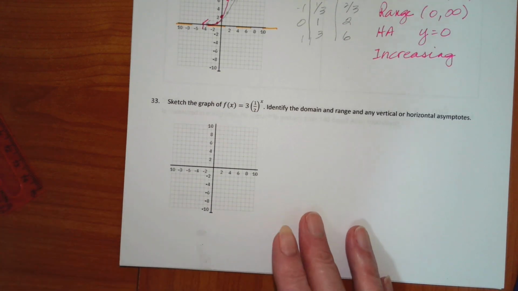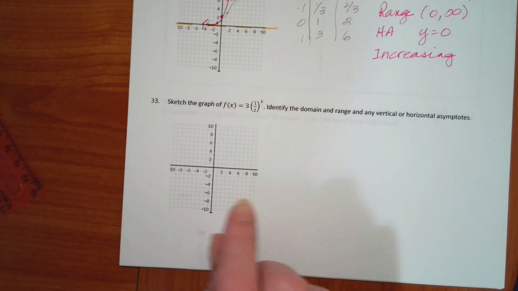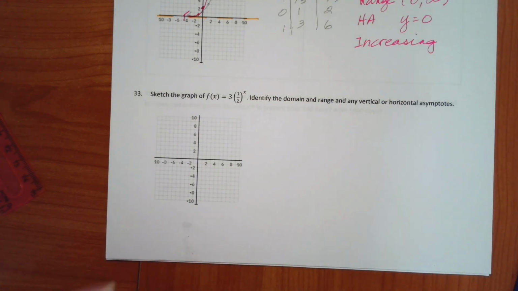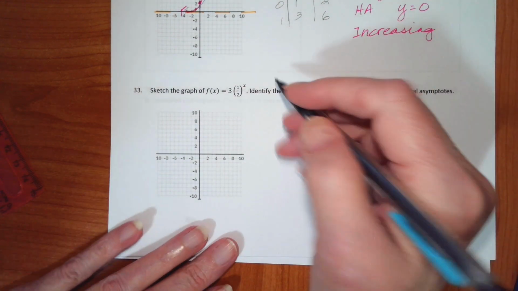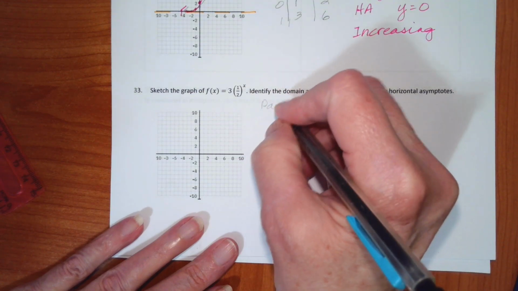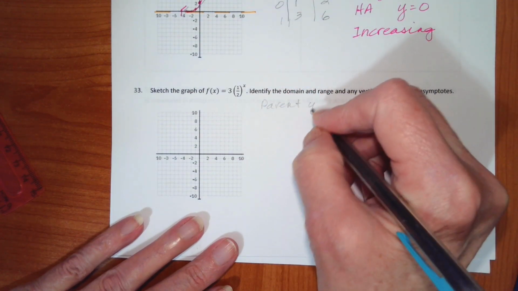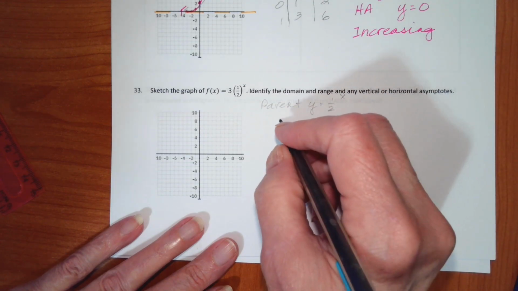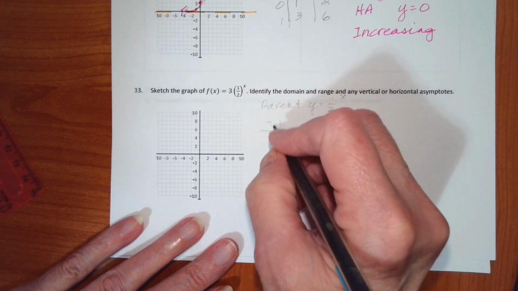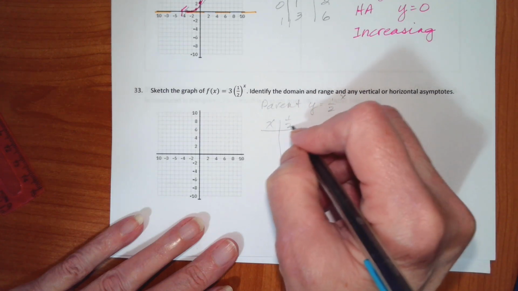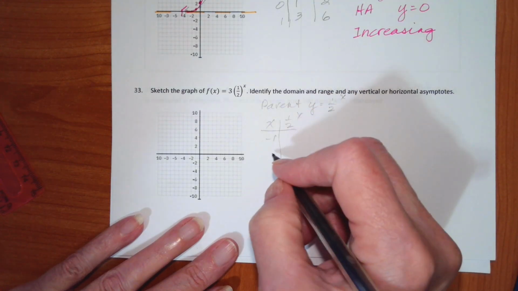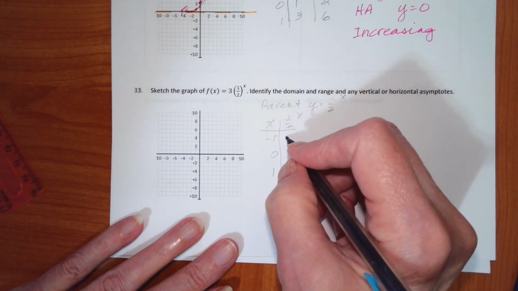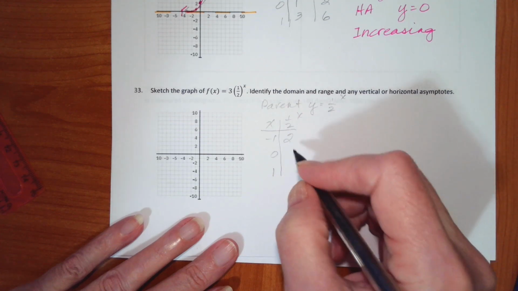Okay, if you want to sketch the graph f of x equals 3 times 1/2 to the x, I'm going to do exactly the same thing, and you can jump to the end if you want to. However, the parent is y equals 1/2 to the x. So my base is 1/2. I'm still going to use -1, 0, 1. Well, 1/2 to the -1 is 2.